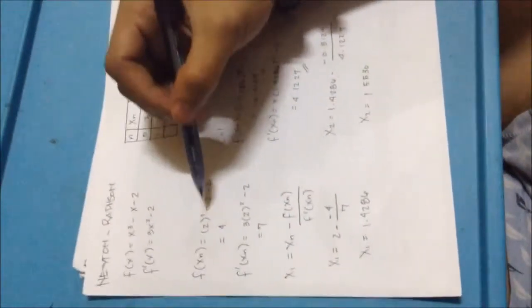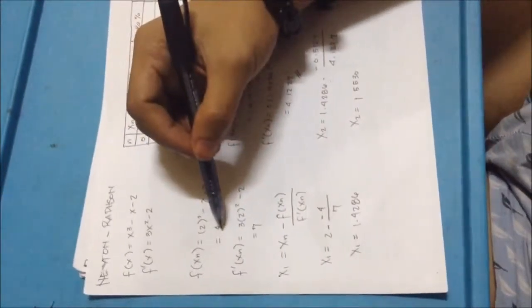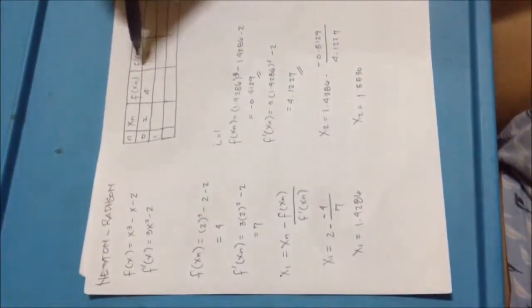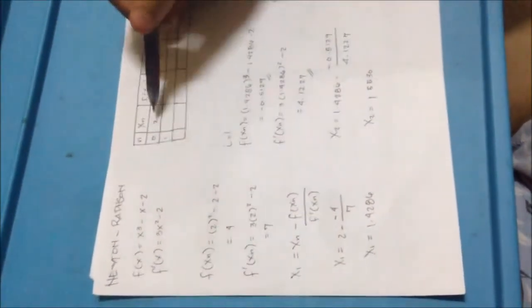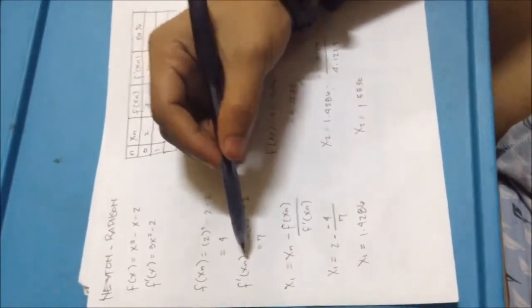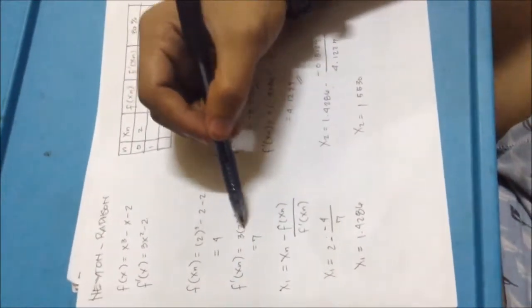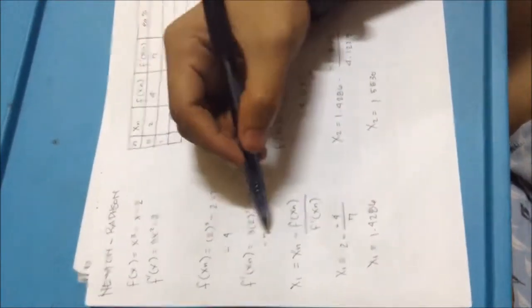2 raised to 3 minus 2 is equal to 4. So f of x sub n is equal to 4. And get the value of f of x sub n prime by substituting the initial guess, which is 2. So f of x sub n prime is equal to 3 times 2 squared minus 2, which is equal to 7. So 7.